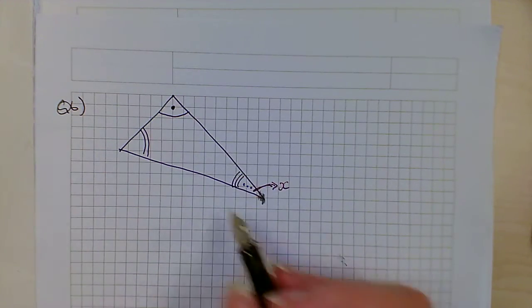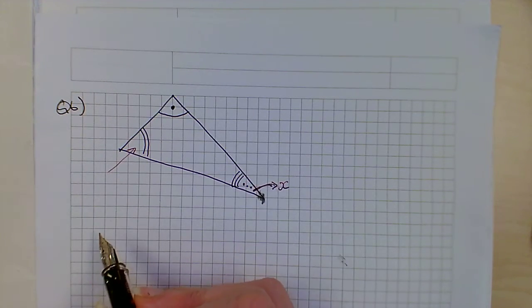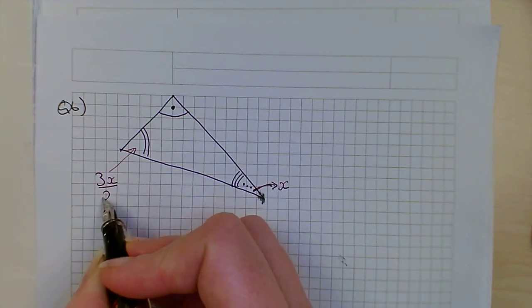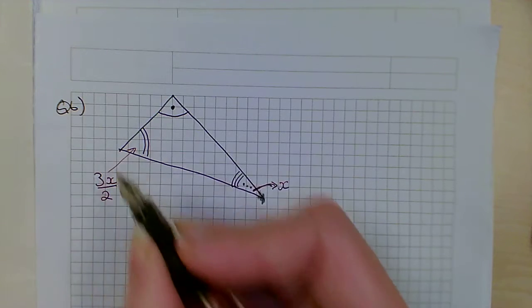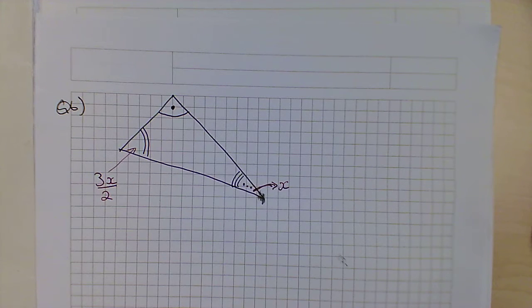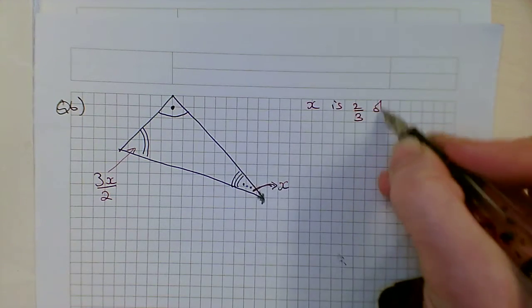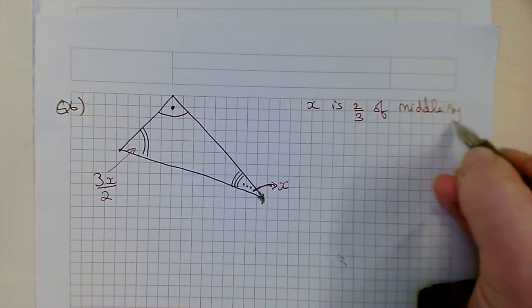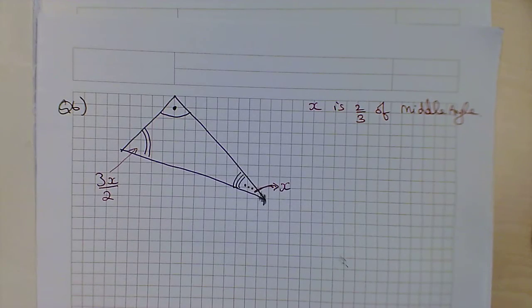Okay, so if we multiply it, I'm going to make it bigger, 3/2x here, 3x/2. And you can do this either way around. I like to start with the smallest one and go bigger. So the second biggest angle, the middle angle, is 3x/2 because x is 2/3 of the middle angle. If you work it the other direction, you'll get the same answer. You'll just maybe start with x in the biggest angle.